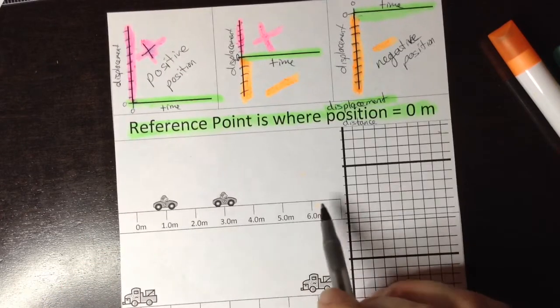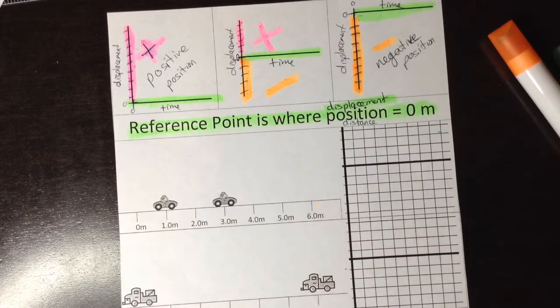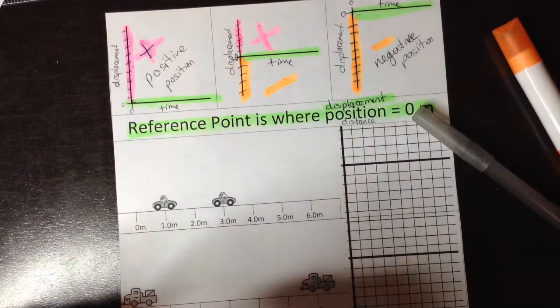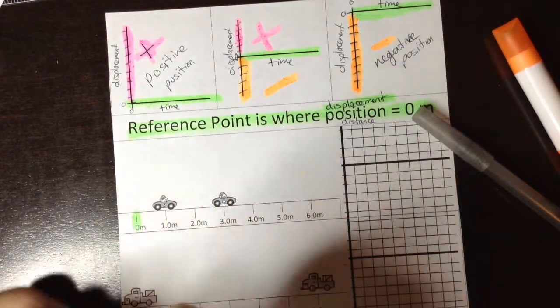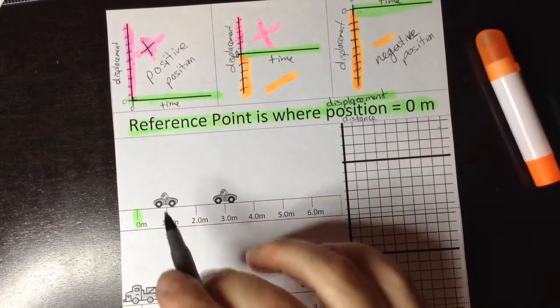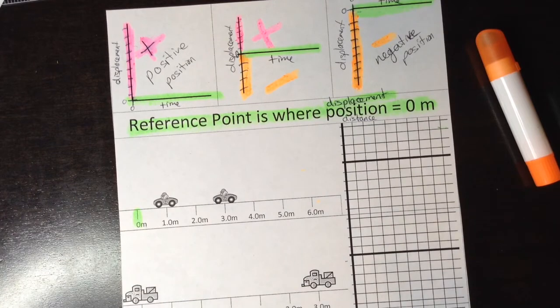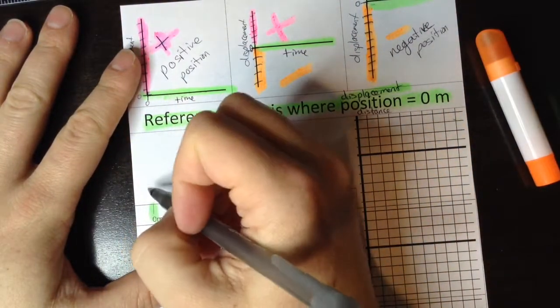So let's look at our car. We have 6 meters, 5, 4, 3, 2, 1, 0. So our reference point is where our position is equal to 0. Now, to help you understand reference point a little bit, reference point is the point from which we view the world, the point of perspective on the movement of the objects. The reference point is fixed.